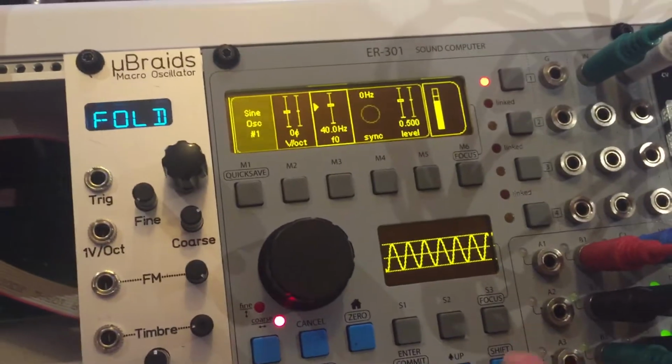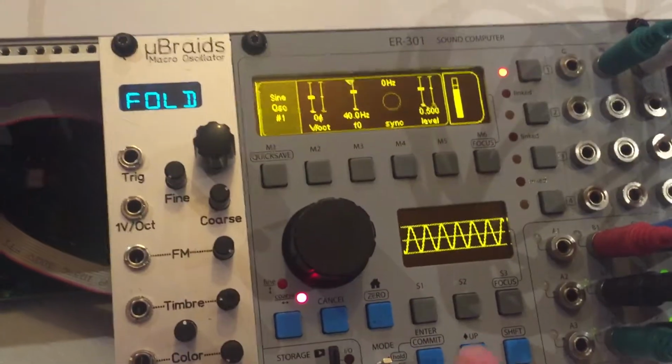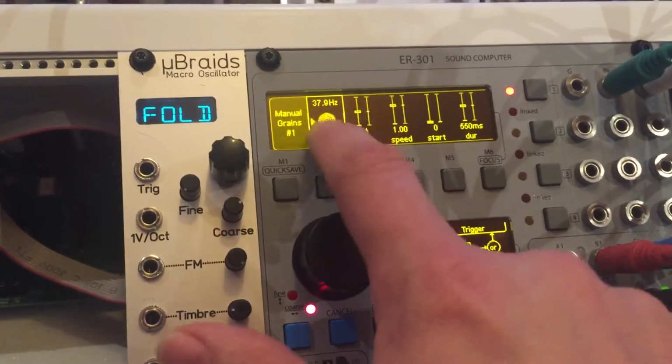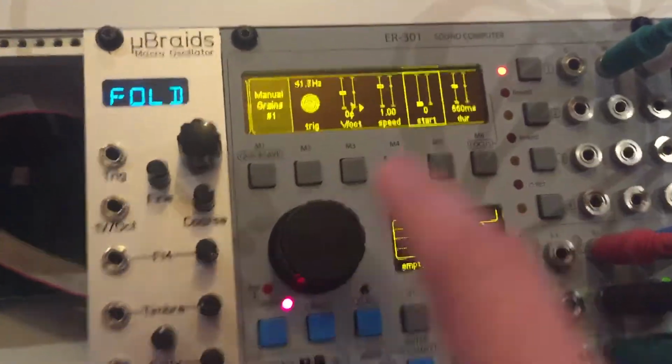So I'm going to back out of that by hitting up, so you can see it. It's just being pinged constantly.